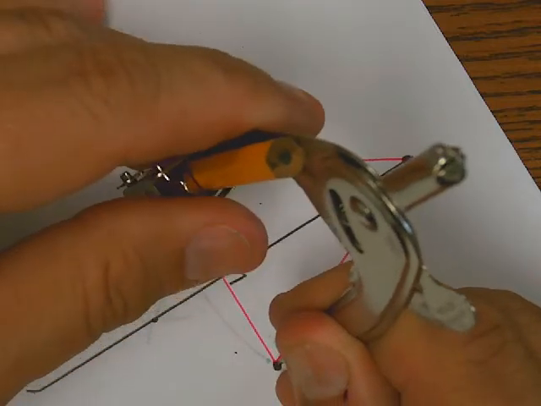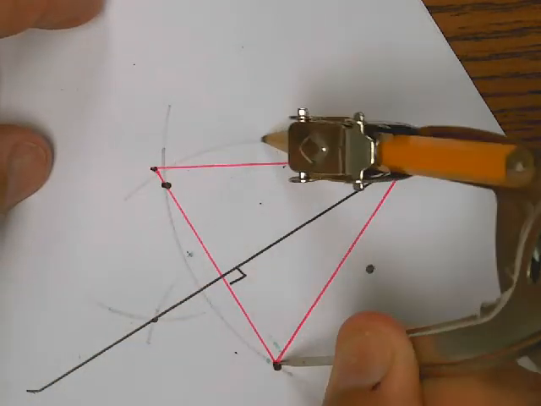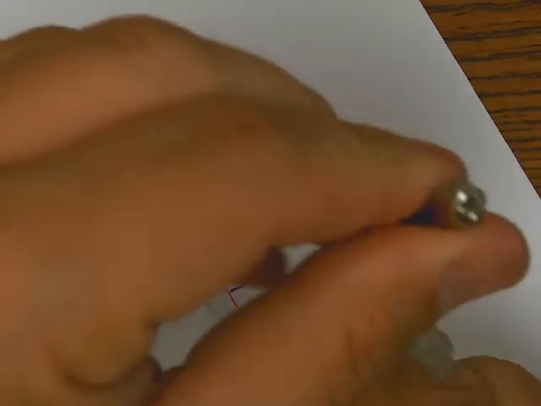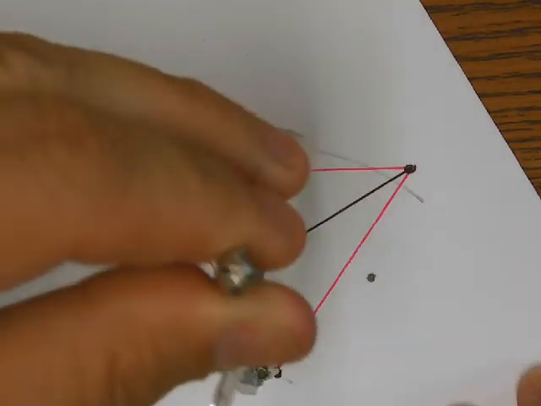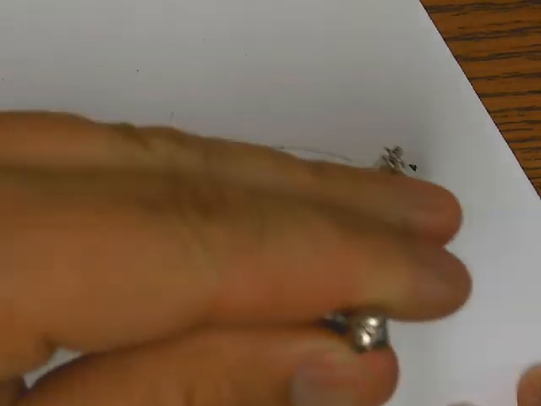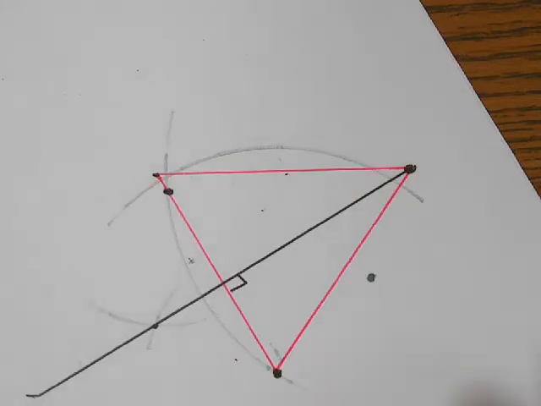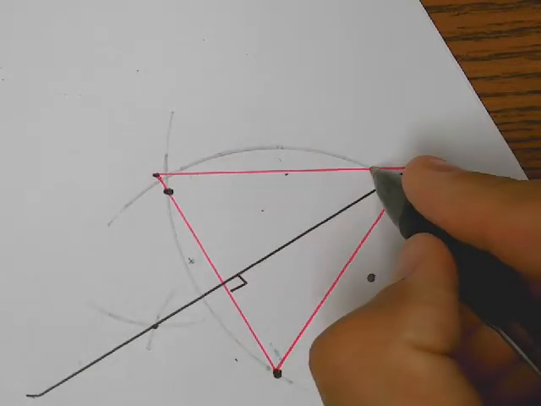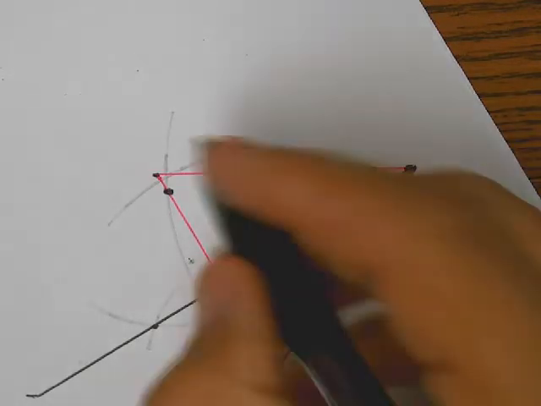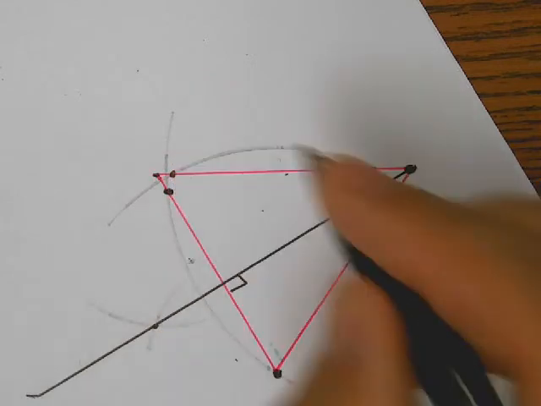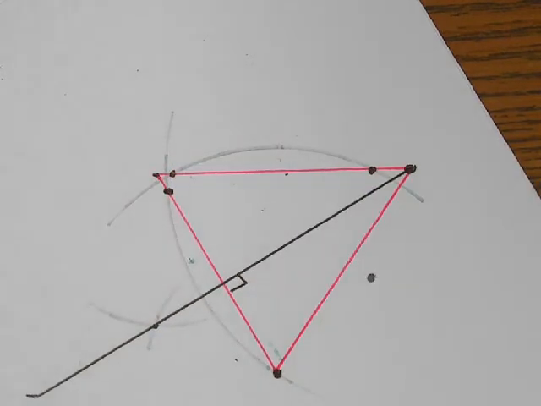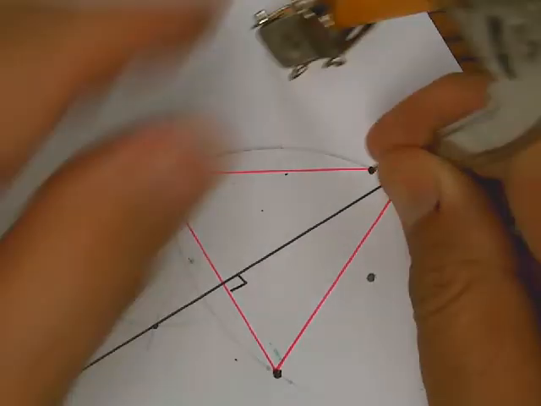Now, just a word of warning. You may need to extend the side in order to get that second point of intersection. I haven't needed to yet, but you may. Highlight those two points of intersection. I'm going to go from these two points now and get a point of intersection out here.